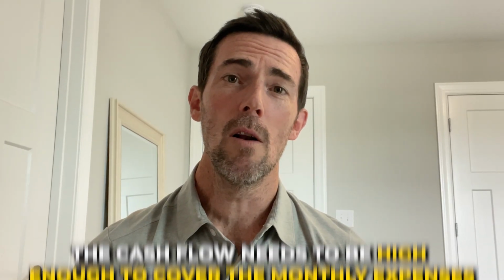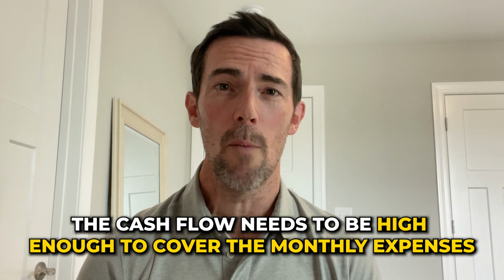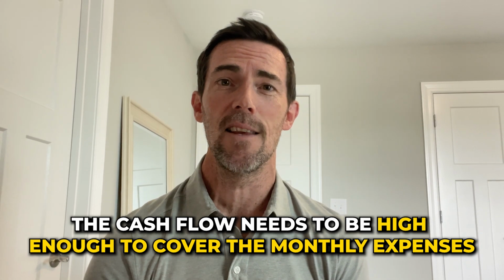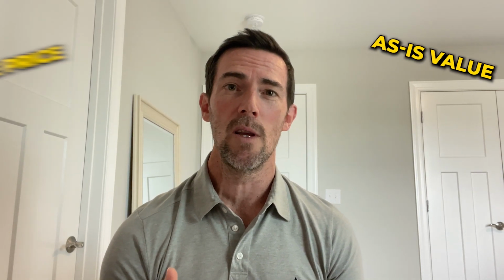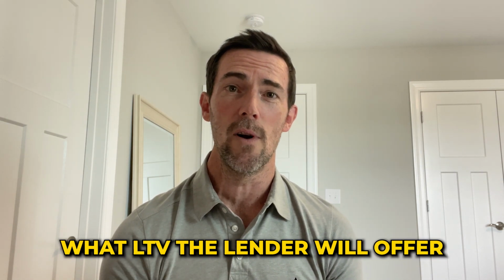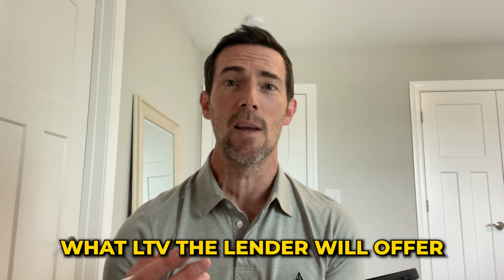Now, a property may not always qualify for that maximum LTV. If it's a DSCR loan, then the cash flow from the rental property needs to be high enough to cover the loan amount and the monthly expenses at the LTV that we're trying to reach. If it's a hard money loan, then things like the as-is value of the property, the purchase price, and the after repair value, if all those are applicable, are all factors in determining what LTV the lender will offer, and it may not always be the maximum that they can offer.